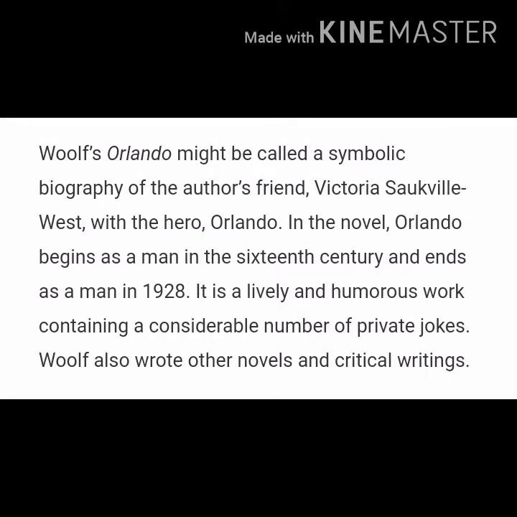Woolf's Orlando might be called a symbolic biography of the author's friend, Vita Sackville-West, with the hero Orlando. In the novel, Orlando begins as a man in the 16th century and ends as a woman in 1928. It is a lively and humorous work containing a considerable number of private jokes. Woolf also wrote other novels and critical writings.